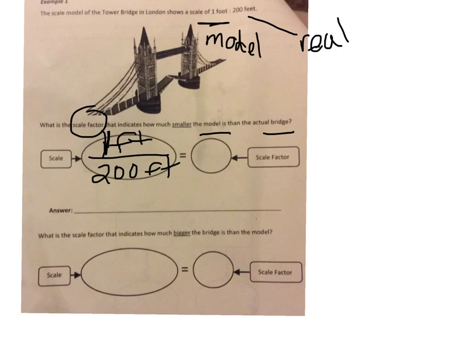Scale factor is basically the same thing as finding the value of the ratio. And if you remember that from lesson 1, the value is just the top divided by the bottom. Well, if I take 1 divided by 200, I'm going to get a decimal. It's not going to be more than 1. So I'm basically just going to reduce my fraction. And it already is reduced. So my scale factor tells me the model is 1/200th the size of the real bridge. So the scale factor always tells you how many times bigger or how many times smaller something is. So we've got to do some more.